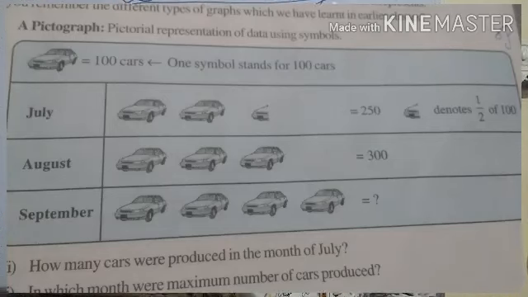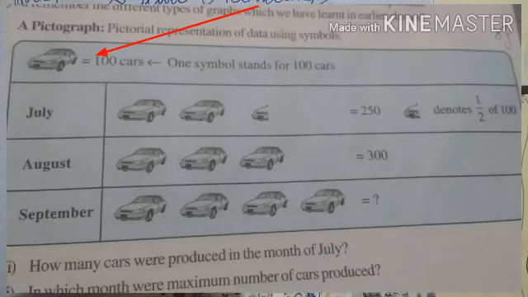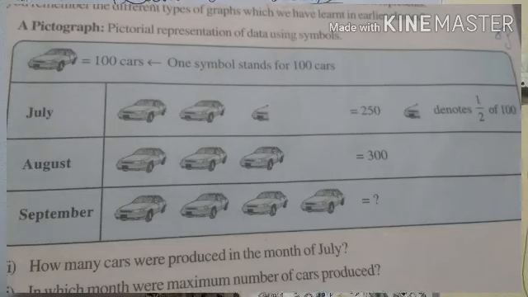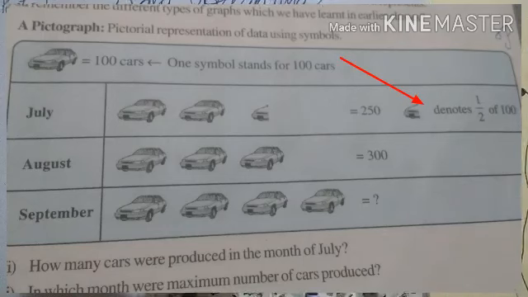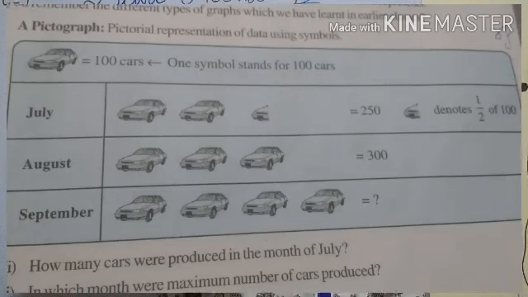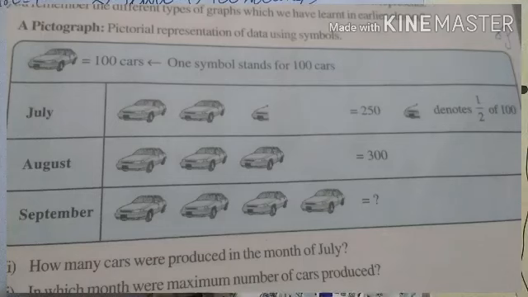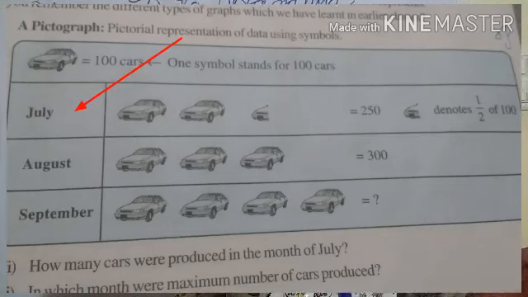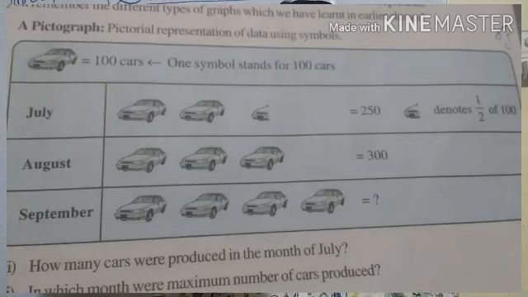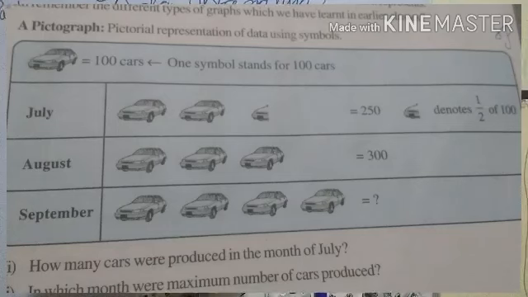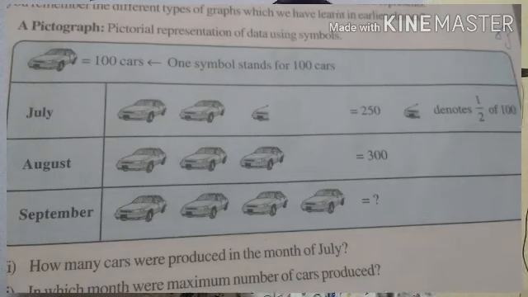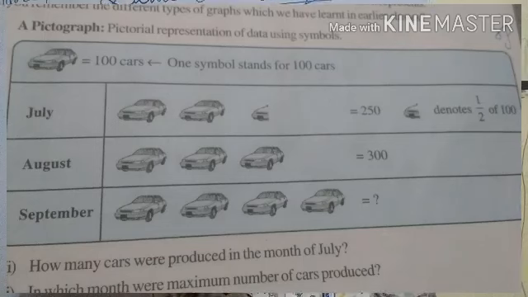You can see at the top there is one car, and that one symbol of a car carries 100 cars. On the side there is half a car, and that half car is equal to 50, because half into 100 gives 50. So if full is 100, half is 50. Now we'll go to the left side, where there are some months: July, August, September. These are the values, according to the basis of quantities like date, year, and many more. Those are months, and there are 3 months: July, August, September.